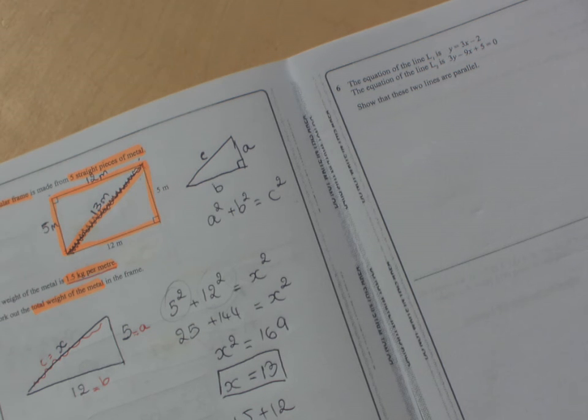Oh, we're on question 5. Yeah, try to work out the other questions yourself. If you can't do question 6, then just have a look at question 7.